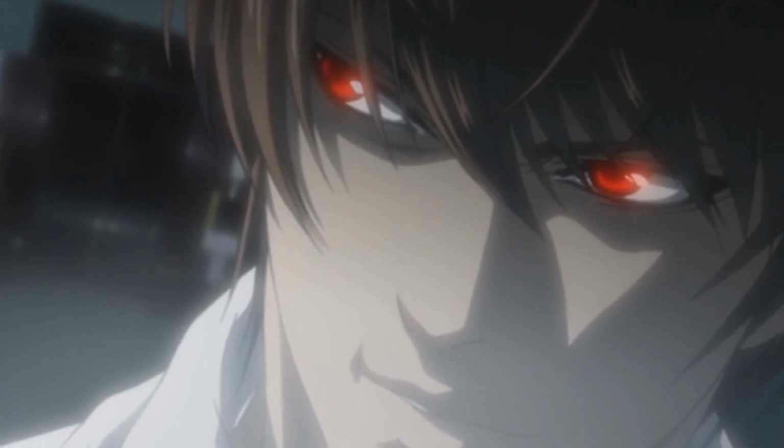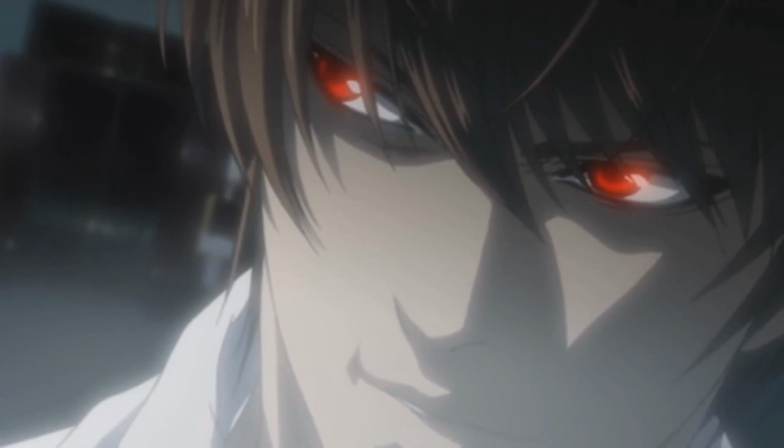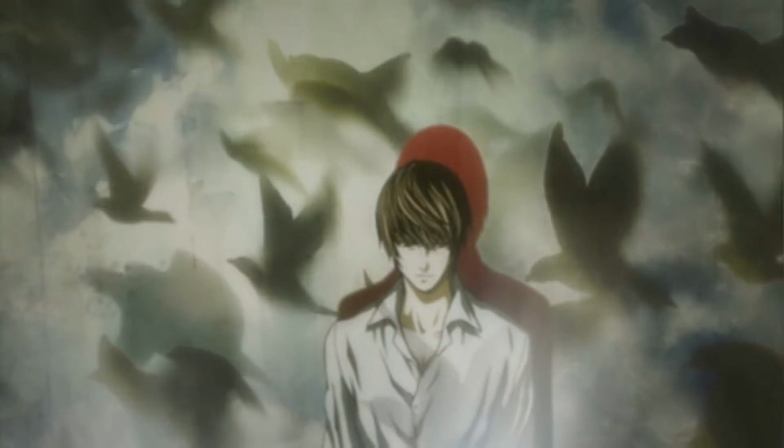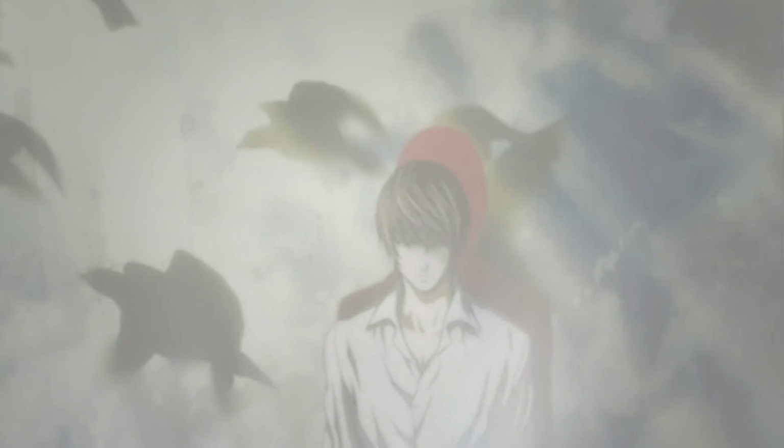On the other hand, we can interpret this to be Light's loss of innocence, as we see doves flying away from his red, ominous looking shadow in the background. Now, getting away from the opening, let's talk about a bit of the symbolism within the anime.